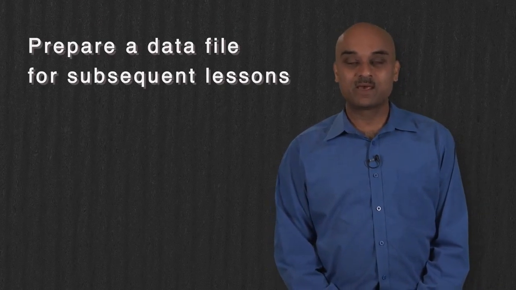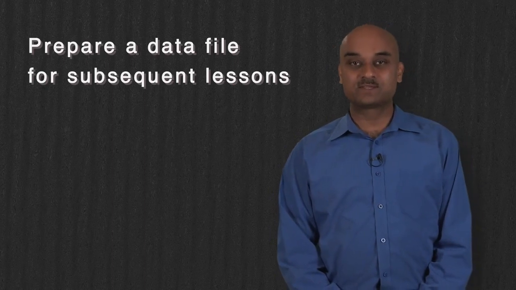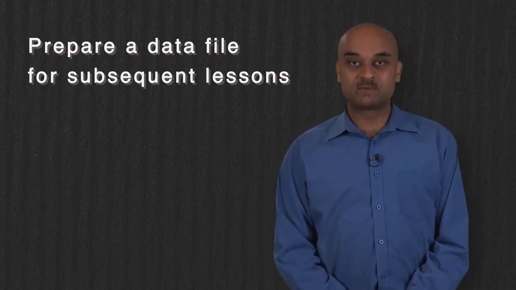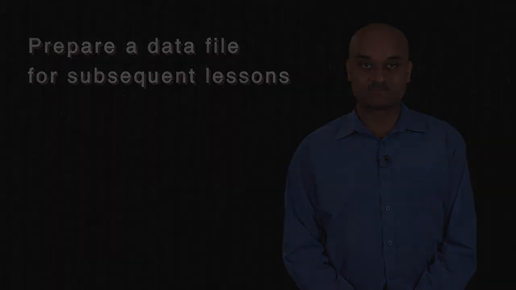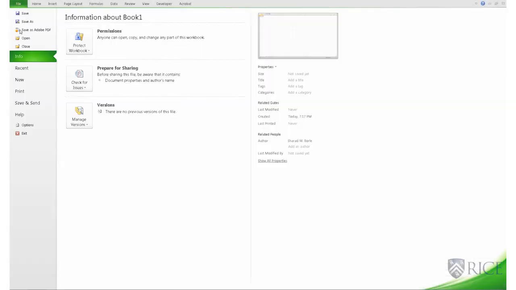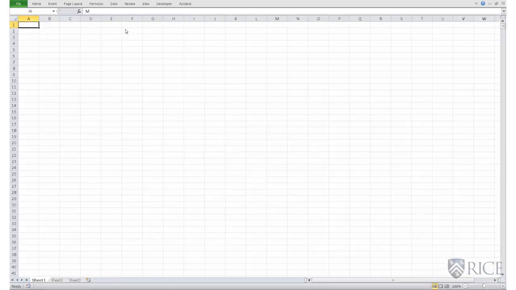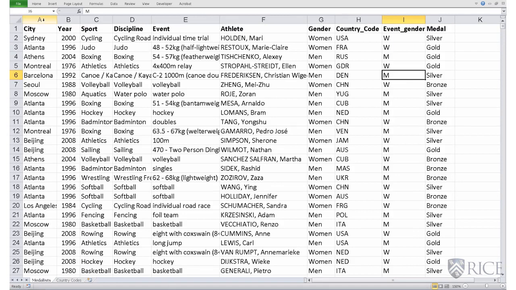In this lesson, we will read in a data file and prepare it for its use in subsequent lessons, where we will get to learn the filtering and pivot table functionality of Excel. We go to File and open the file Summer Olympic Medals 1976 to 2008. So this file consists of all the medals received from the Montreal 1976 Olympics to Beijing 2008 Olympics.